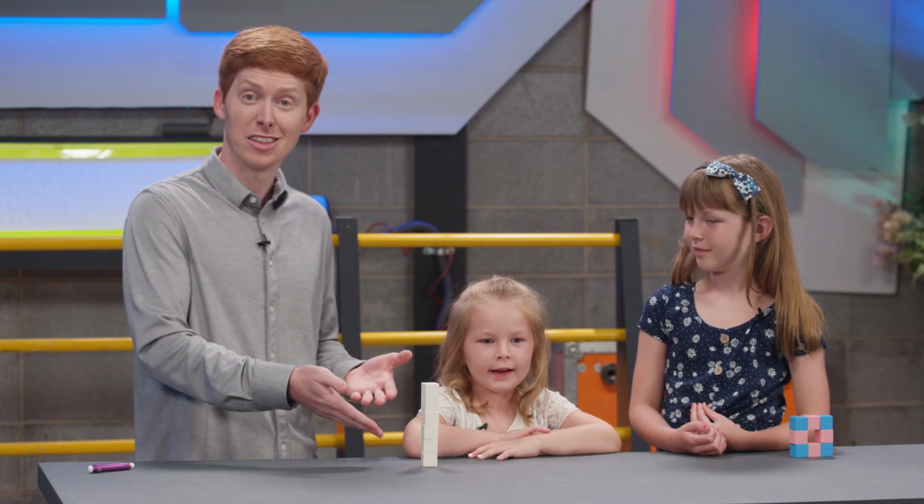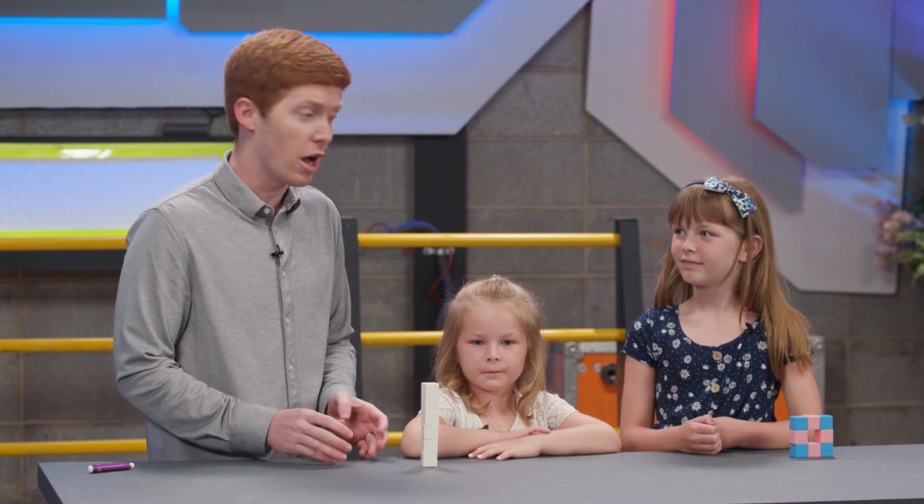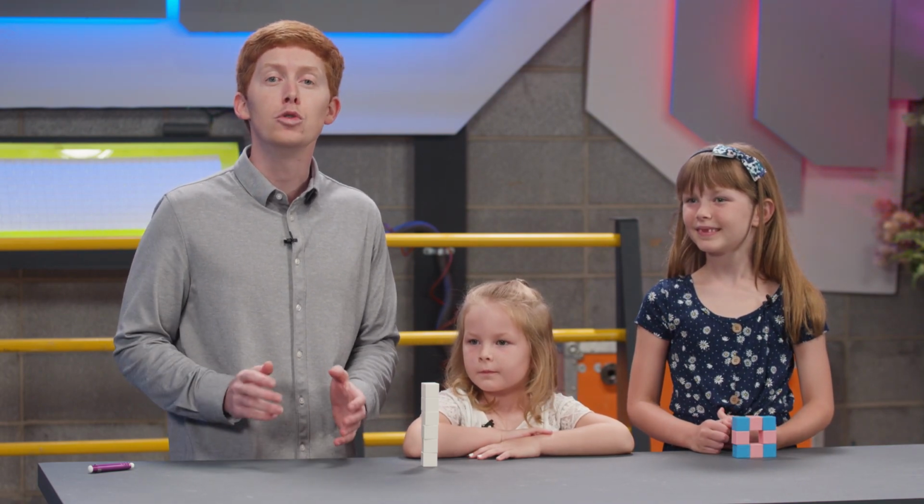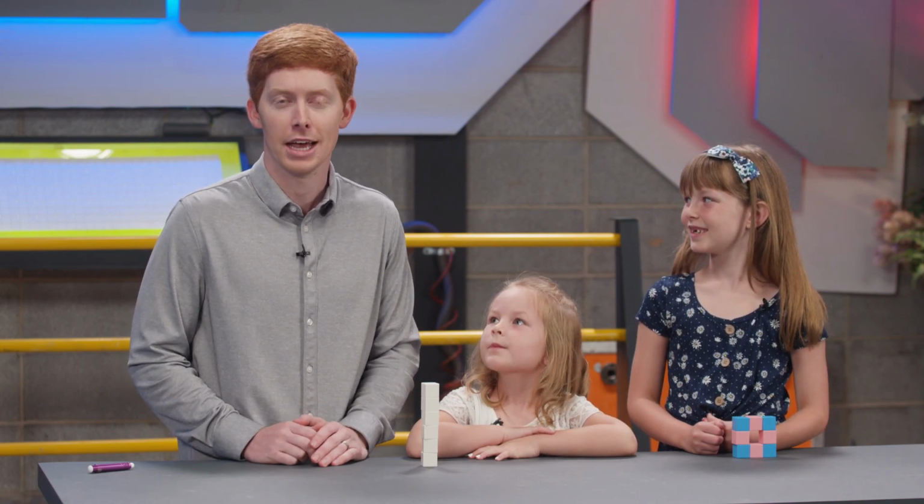Harper's. Mine. I think this one is too. Right here, the white blocks, it definitely looks taller. But our real question of the day is who used more blocks in their tower?